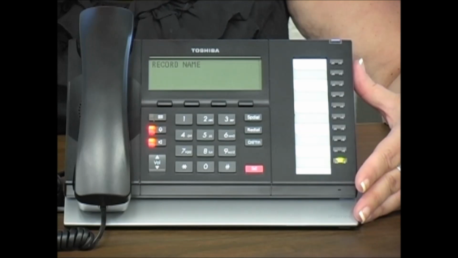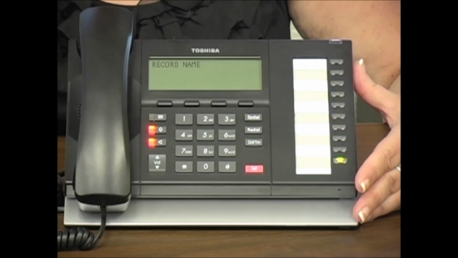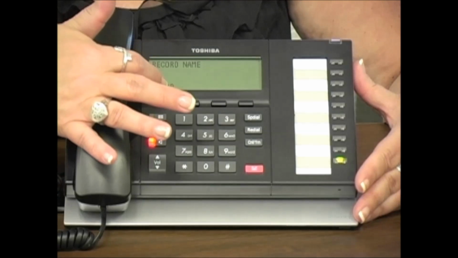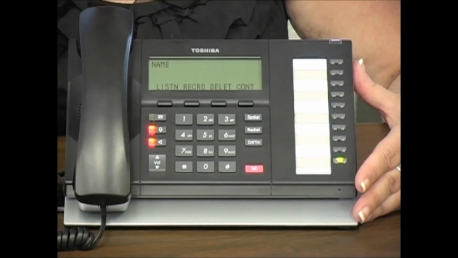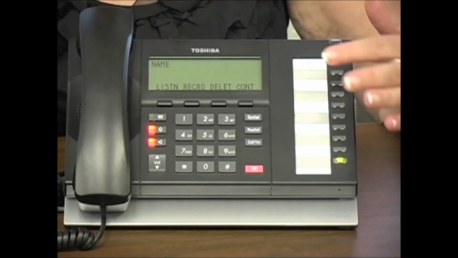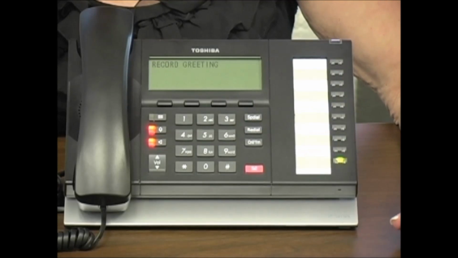To further personalize your mailbox, let's record your name. This will identify your mailbox to your callers. At the tone, record your first and last name. To stop recording, press any key. Suzette Key. Your name was recorded as Suzette Key. To listen to your name, press 1. To record your name, press 2. To delete your name, press 3. To continue, press star. To complete your mailbox setup, let's record your personal greeting.